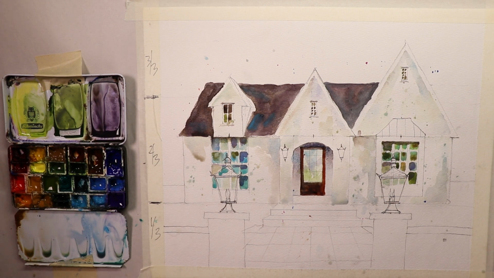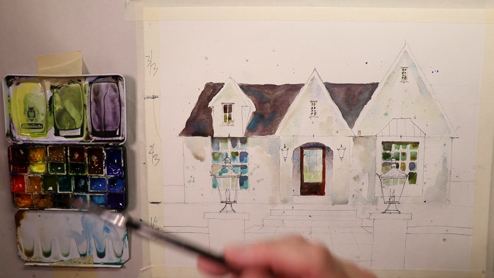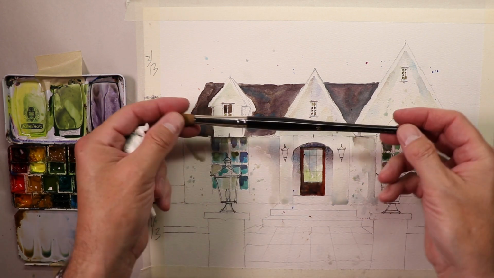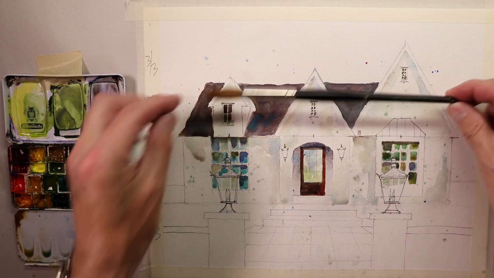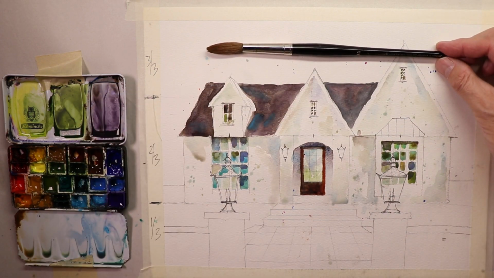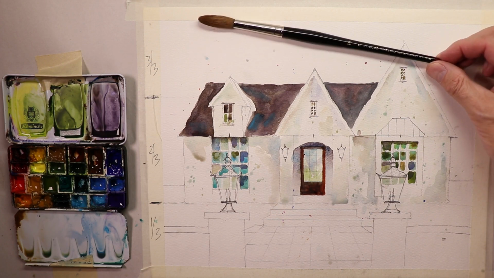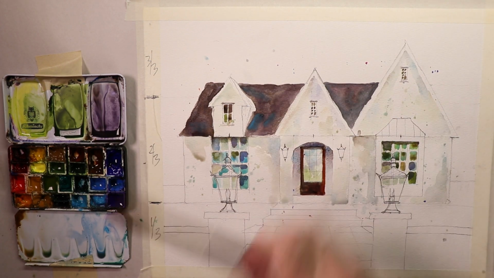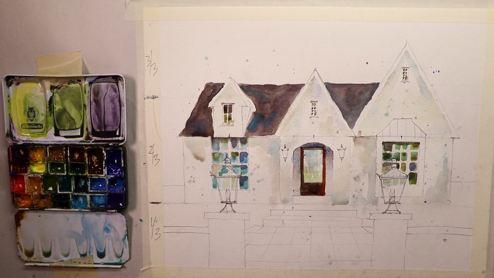And what else can we do now as we're going through this? Let's start working on some of the trees up top. And again, I'm going to leave this real loose. And I'm actually going to use an even larger brush yet. I'm going to jump up to a 14 Da Vinci Maestro Kolinsky Sable natural hair brush. I'm going to change out the water in my water bucket. Clean, fresh water.